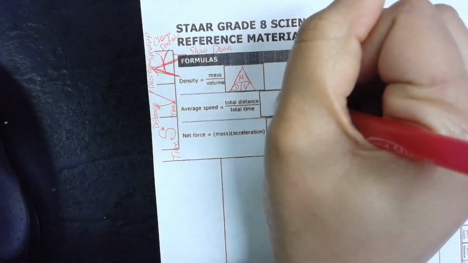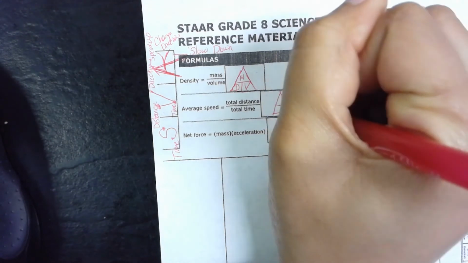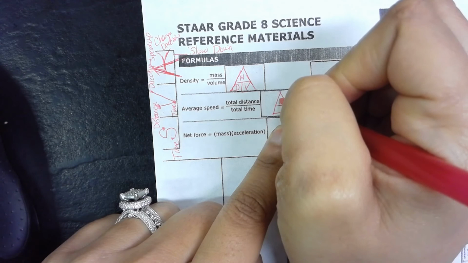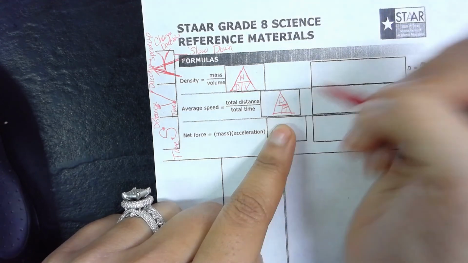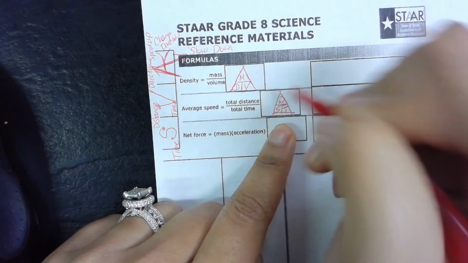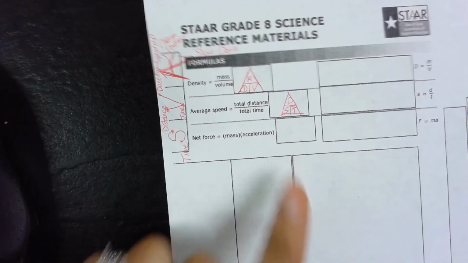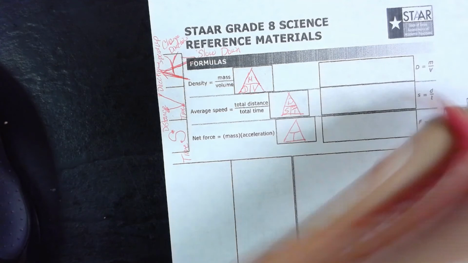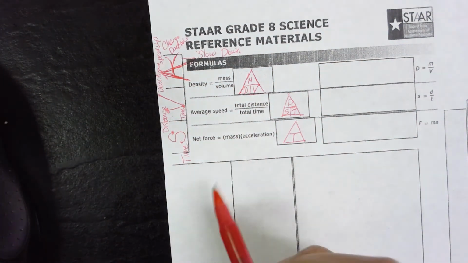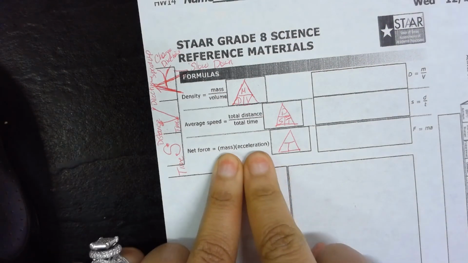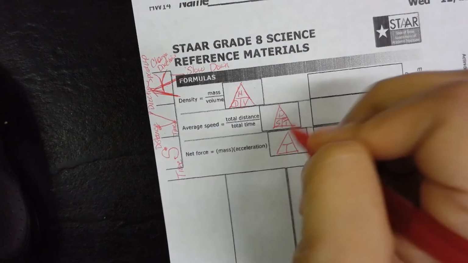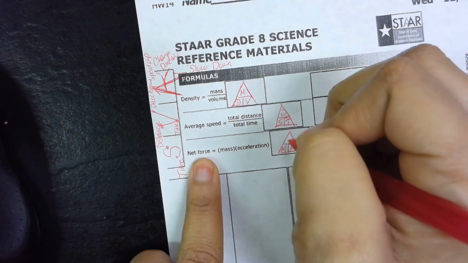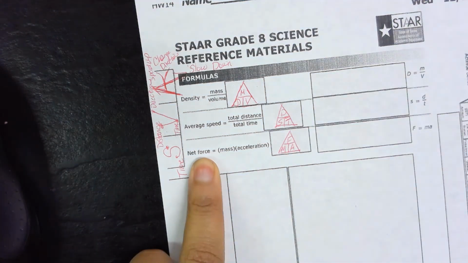Next triangle is our speed triangle. We have distance on the top and time at the bottom. And we're going to go ahead and fill in with speed. Next, we have our force triangle. Notice that this one looks a little bit different. Mass and acceleration are side by side, so we're going to put them side by side in our triangle. And then we're going to add our net force at the top.